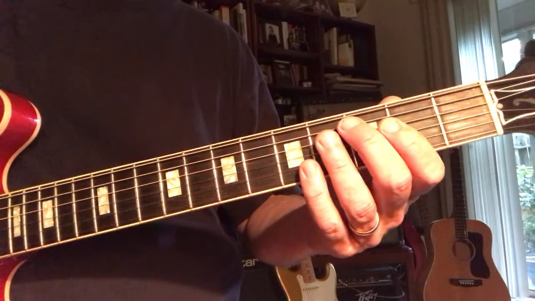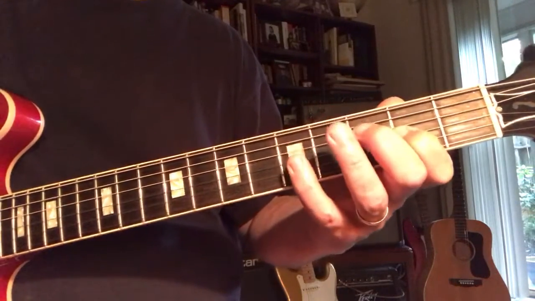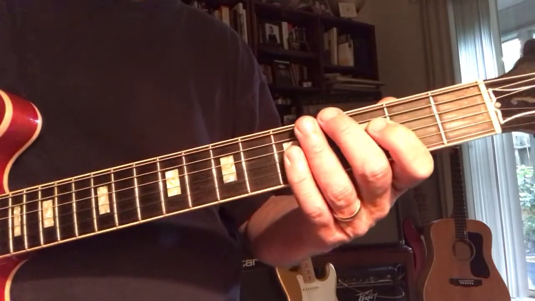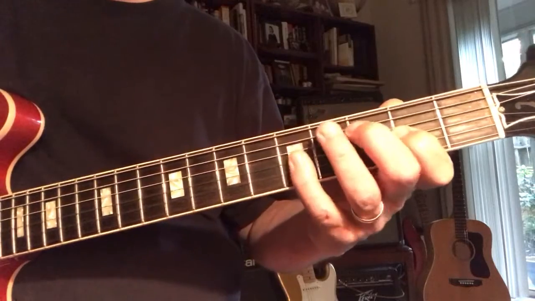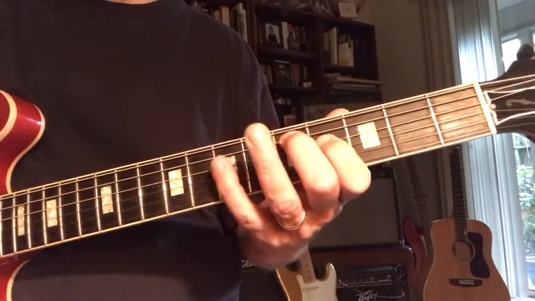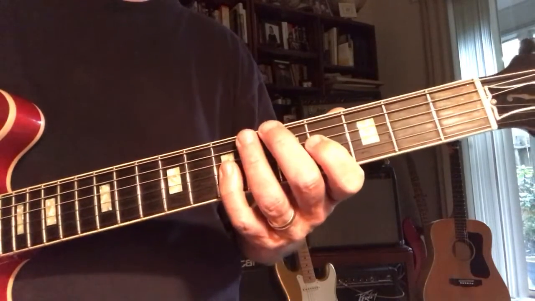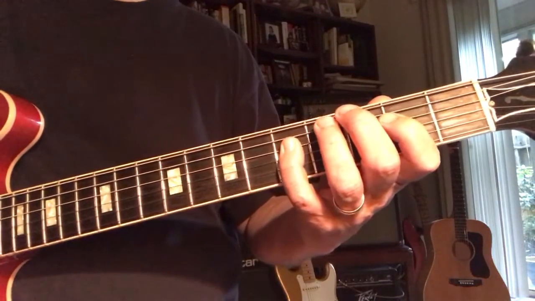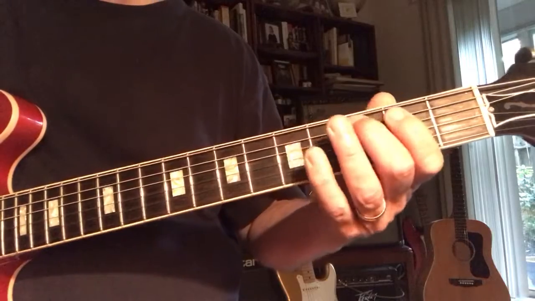Now we'll do that from the 4. So here's the 1. Same thing from the 4. Here's the 5. So far, all three of those are pretty good together. We know there's something missing, but we're going to get to it.